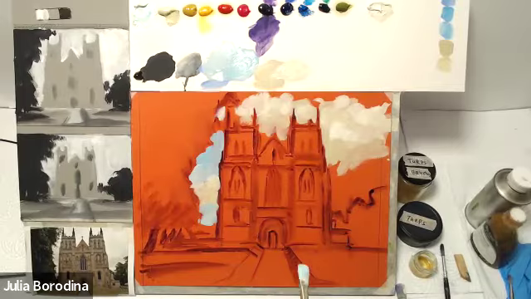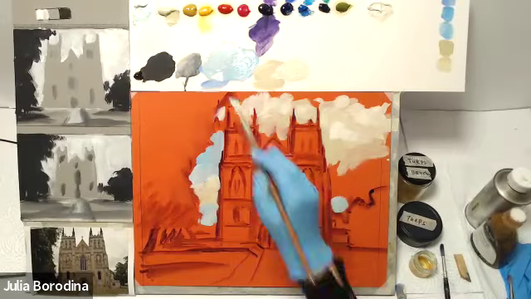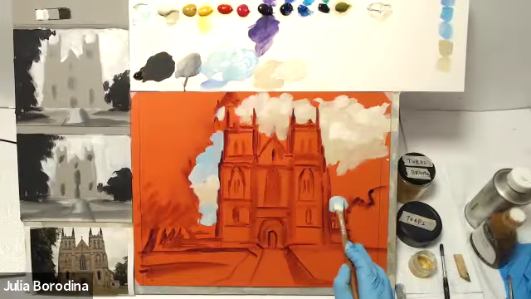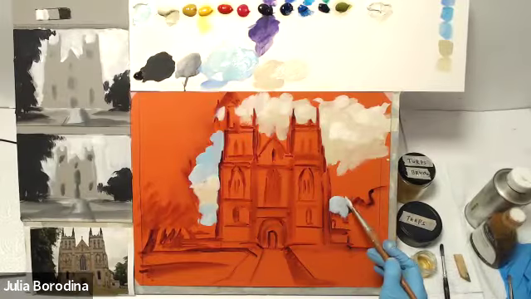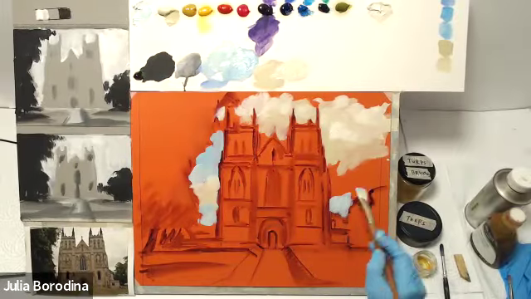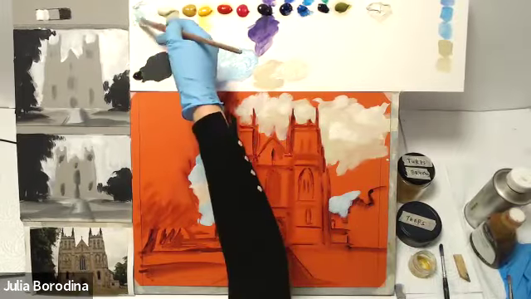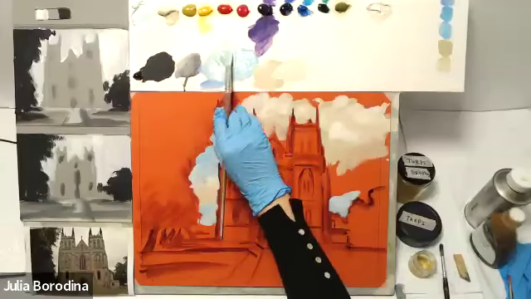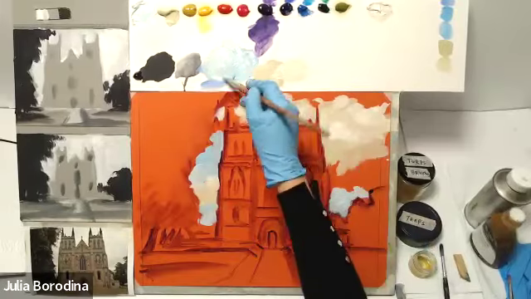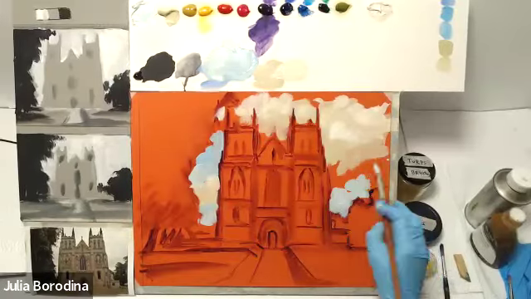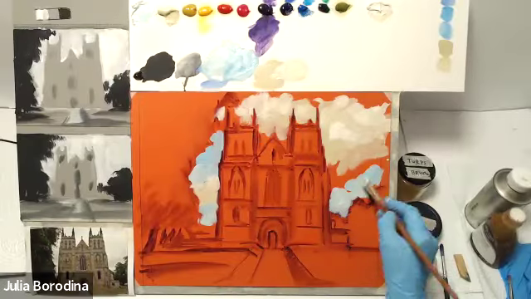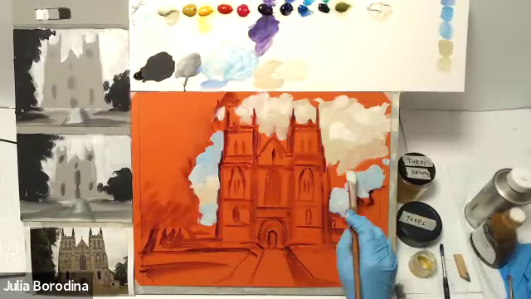Okay, nice big chunky strokes, maybe some more paler color here. Okay. I'm not scared of going slightly thicker strokes now as well. Okay, tiny bit more blue as I'm going up. Tiny bit more still going up.